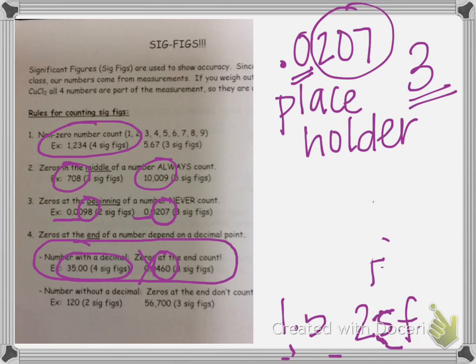Let me get rid of what's on the screen over here real quickly, sorry. 120 is the number. I don't know why this keeps happening to me. Sorry, guys. 120 is our number. I need a pen. There we go.